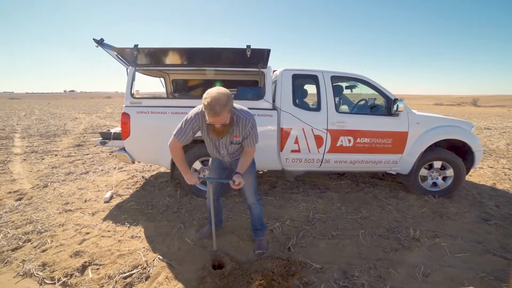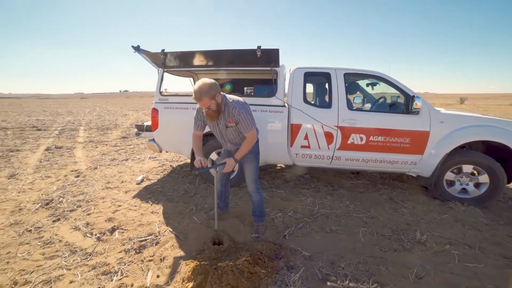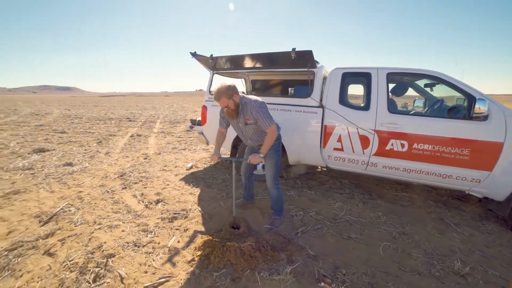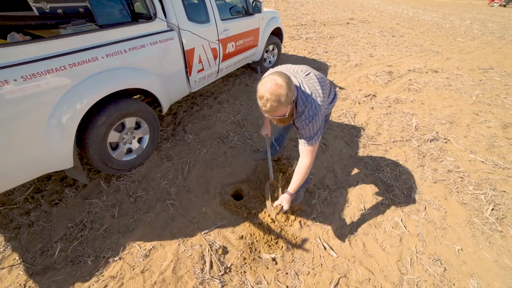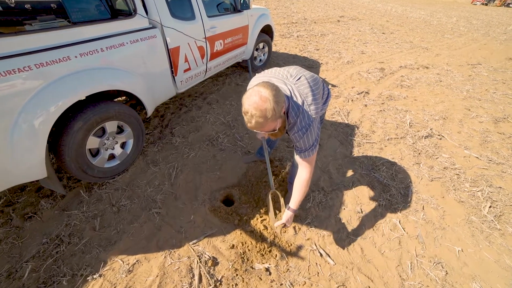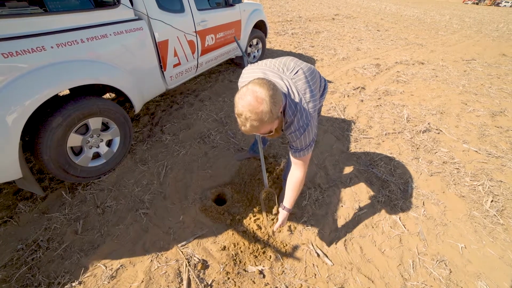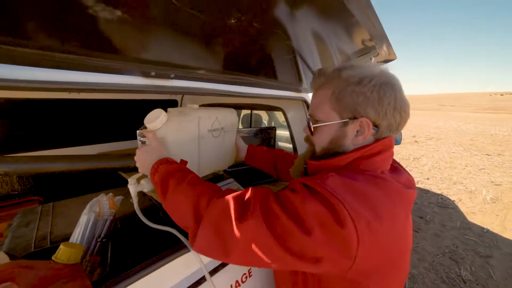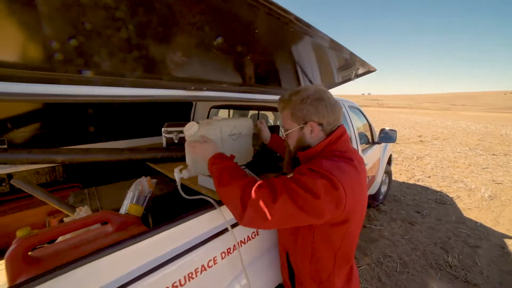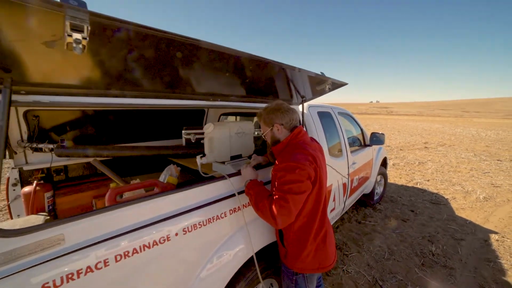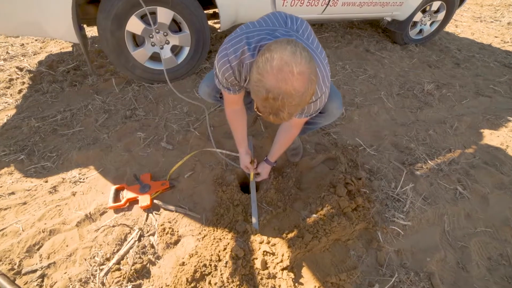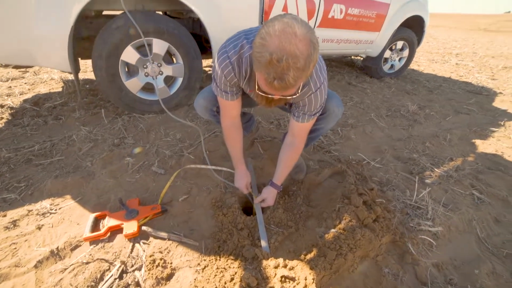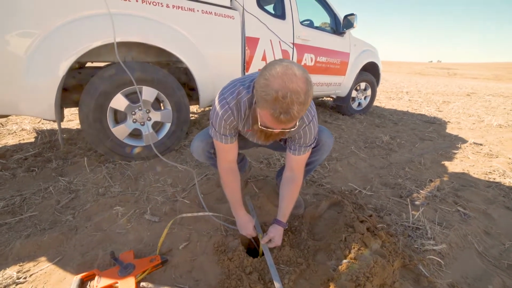Proper profiling of the soil is important to determine the soil physical properties. During this process, the depth of restrictive and impermeable layers are determined. The proper measurement of the hydraulic conductivity of the soil, or the KSATs, is very important in determining drain spacing. It is important that this is measured on site and not estimated, as it can differ greatly.